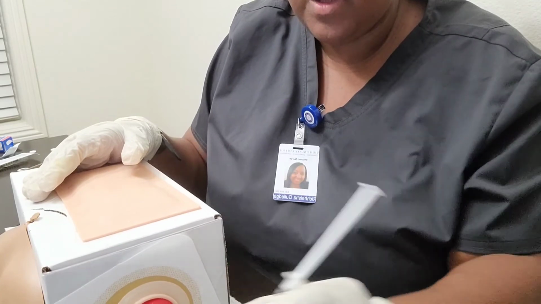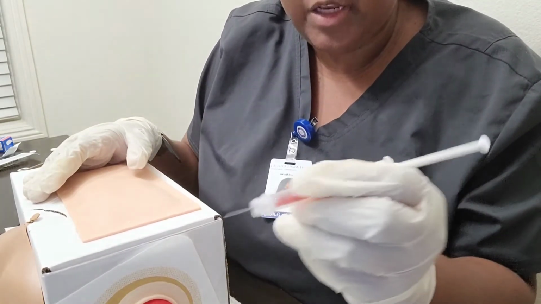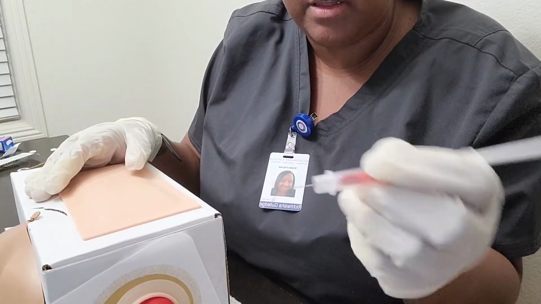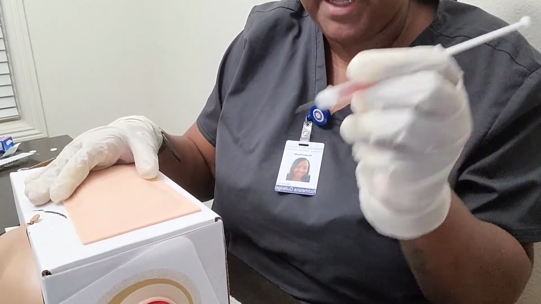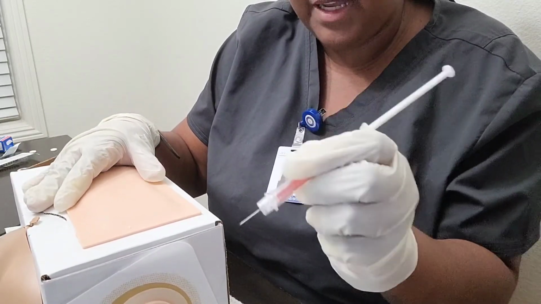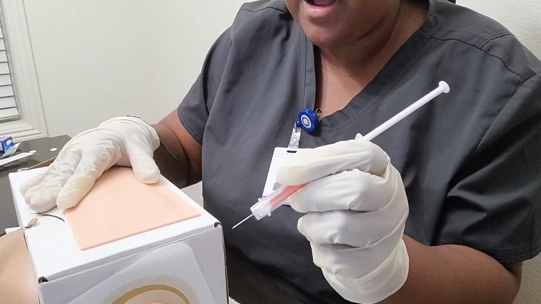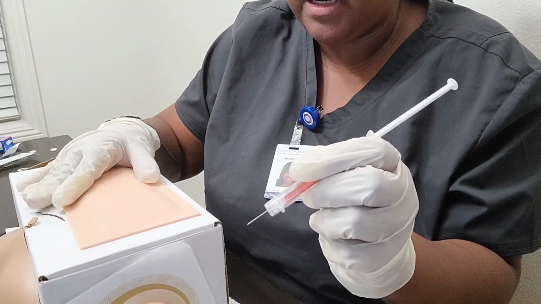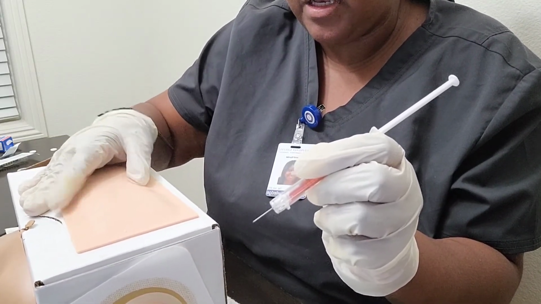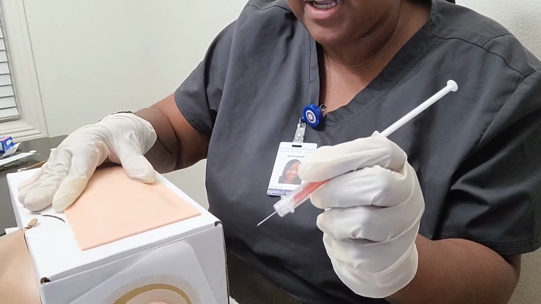Okay, so I'm going to go ahead and hold the syringe between my thumb and forefinger as my dominant hand, like a dart, and then I'm going to, with my non-dominant hand, hold the skin across the injection site, like pinch it.